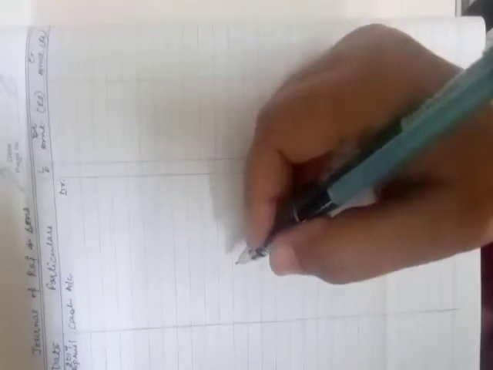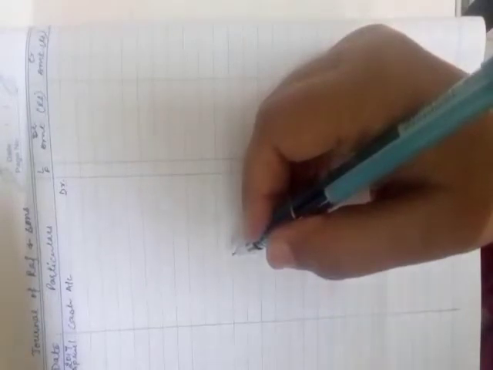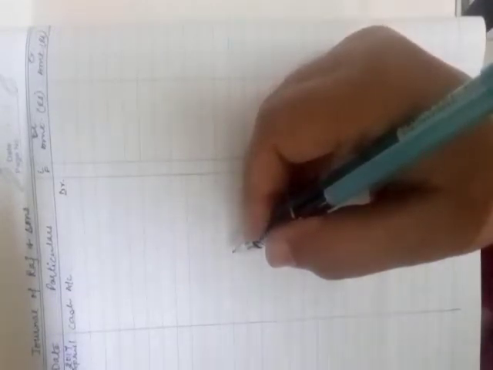The second account is the capital account. It represents the giver, the proprietor's name. So the giver belongs to the personal account, and the personal account rule says credit the giver.